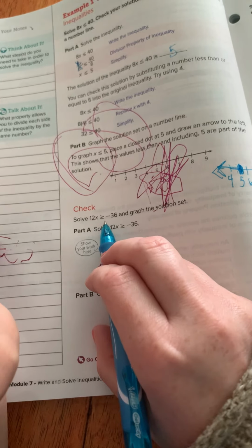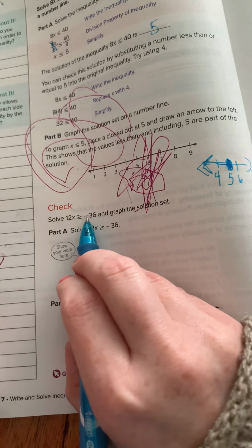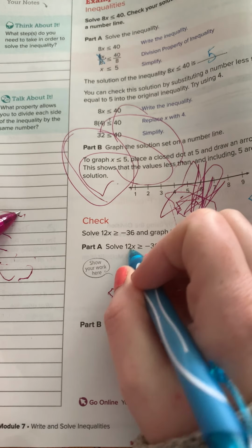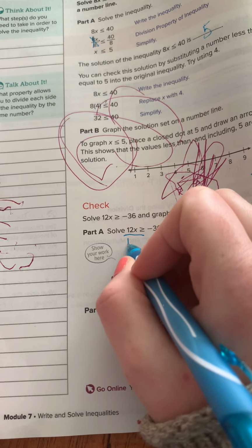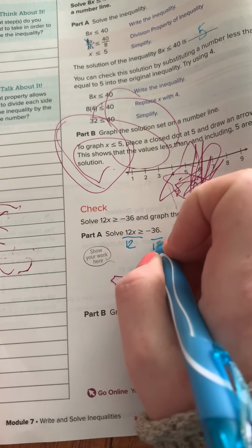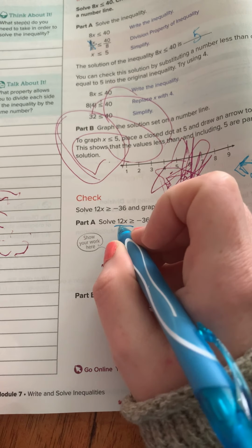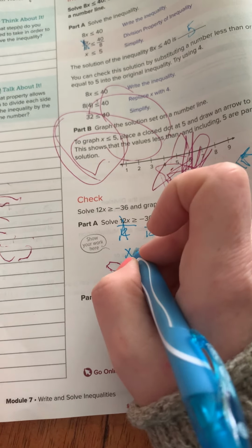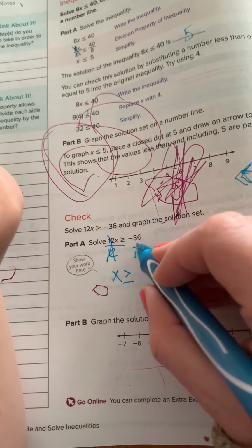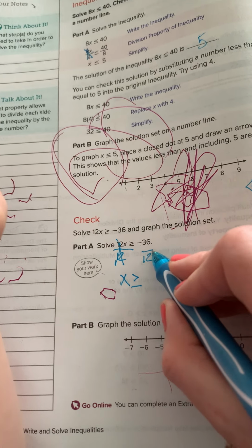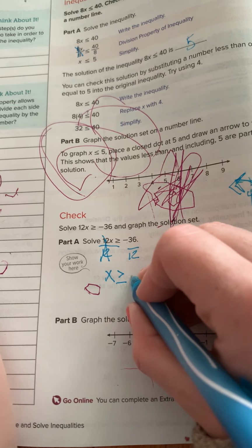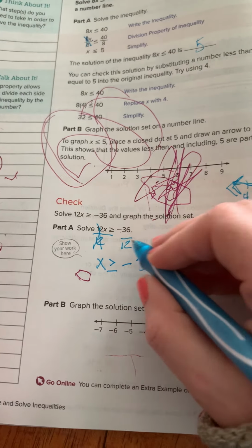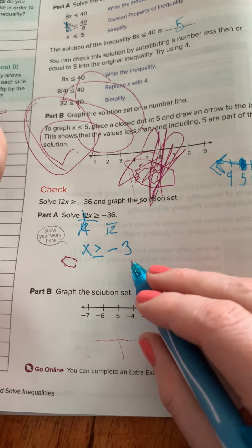12x is greater than or equal to negative 36. Now, there's a negative, so it's going to be tricky. That's the thing that's going to trip you up. Since it's multiplication, you're going to do the inverse, which is divide by the number on both sides. That cancels out to just x. Keep the symbol. It's greater than or equal to. And then a negative divided by a positive is a negative. 36 divided by 12 is 3. 12 can go into 36 3 times. So we find our negative 3.